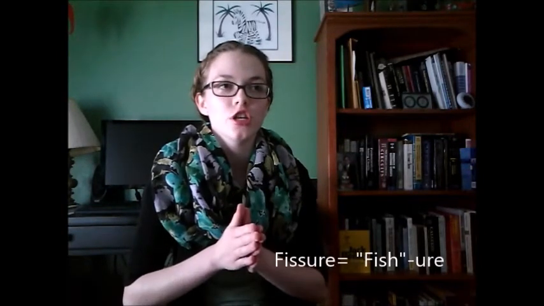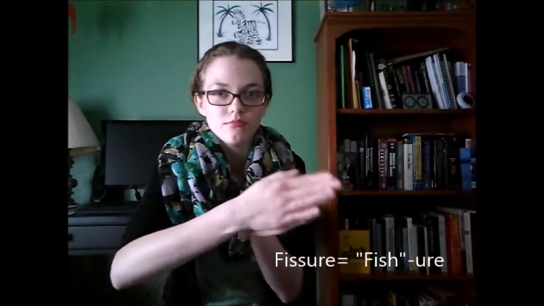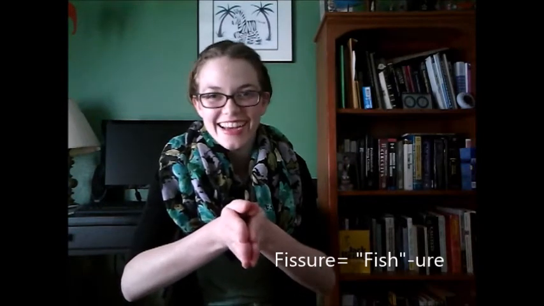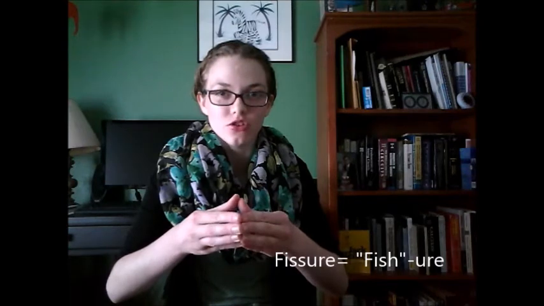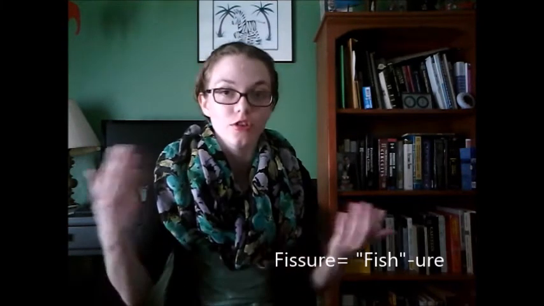So next we're going to talk about places where blood vessels and nerves go through. Fissure. Pearson says it is a narrow slit-like opening. Here's my trick to remember this. Think about a fish. A fish, when you think about it, is pretty narrow. It's not wide. You don't see any fish that are wide. You see fish that are narrow. And a fissure is a narrow slit-like opening.